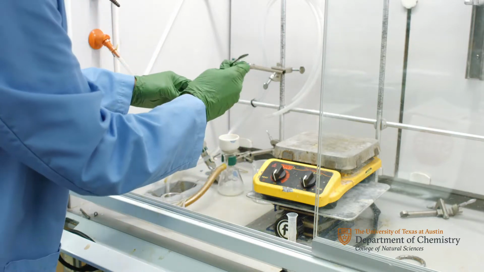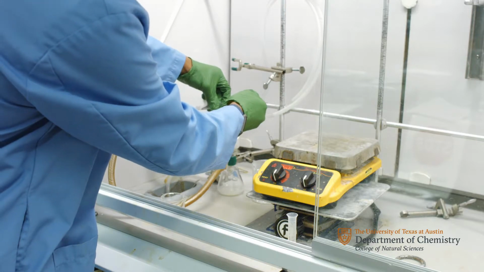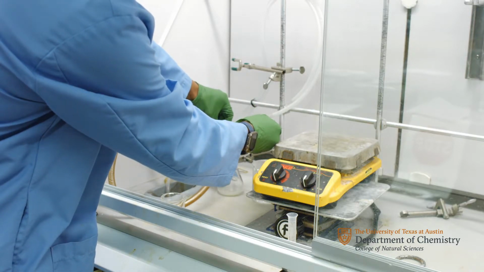Store the sample in a weighboat or beaker in your locker. Then in the following week, obtain the weight and melting point of your product to determine the % yield.